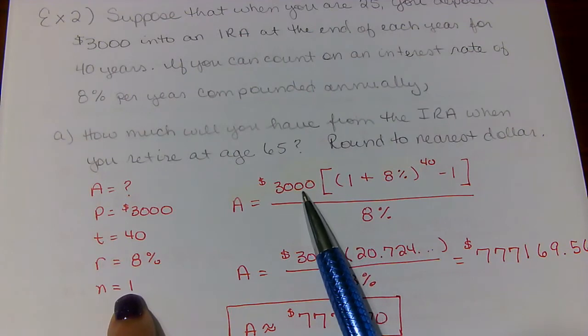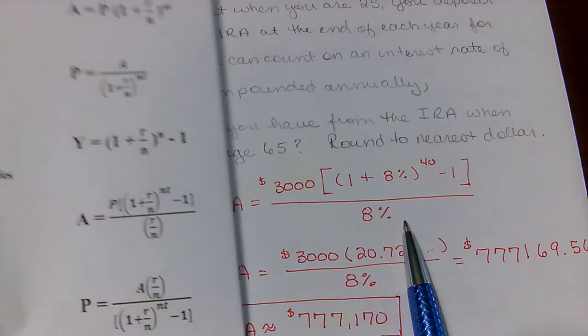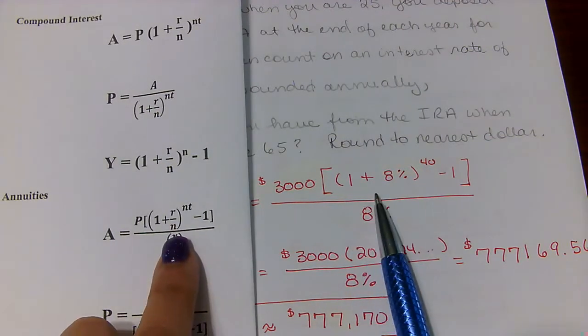Let's plug everything in. Here is our formula. All I did was substitute all of the values here.